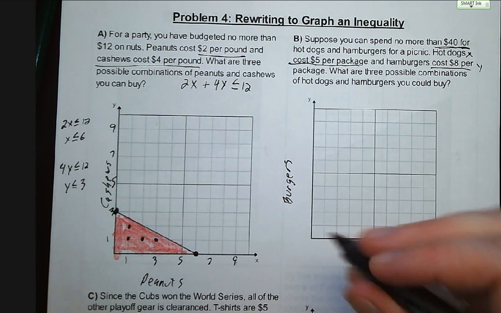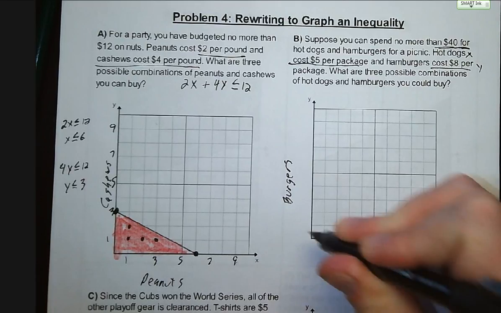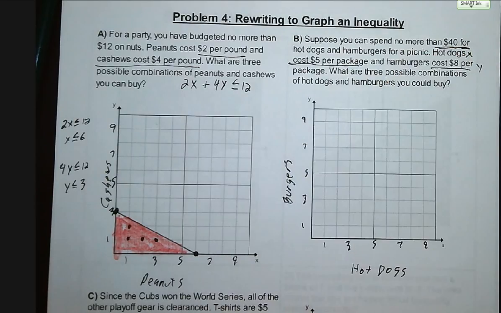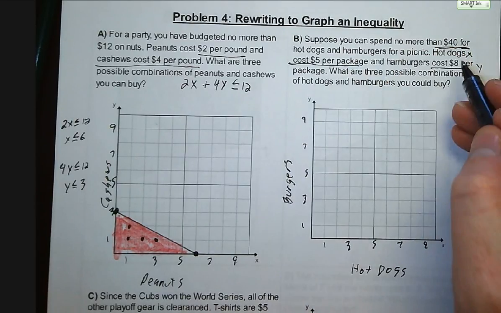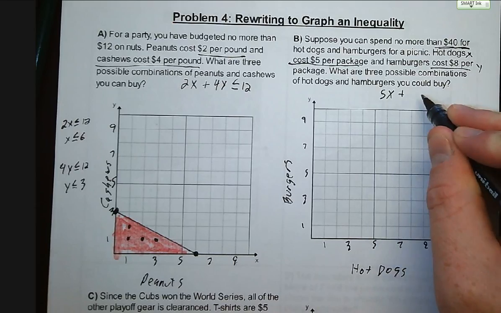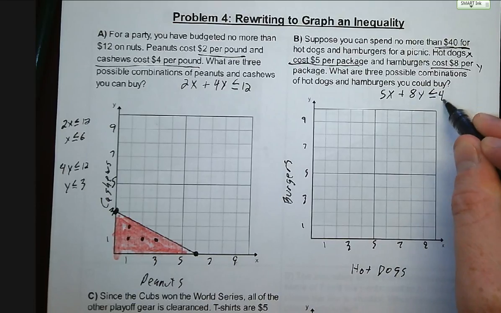And again, we're going to do 1, 3, 5, 7, 9. But now I need to have an equation. So hot dogs cost $5 per package, 5x, plus hamburgers are $8 a package, 8y, has to be less than or equal to the $40 budget.